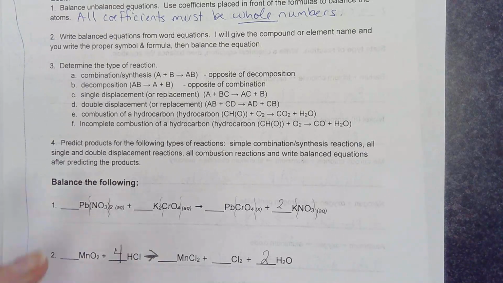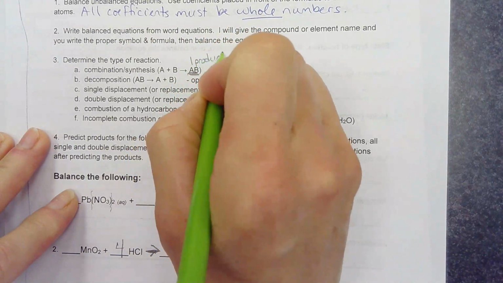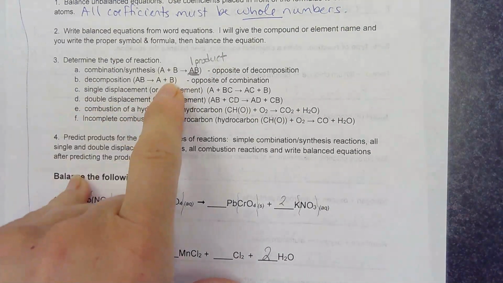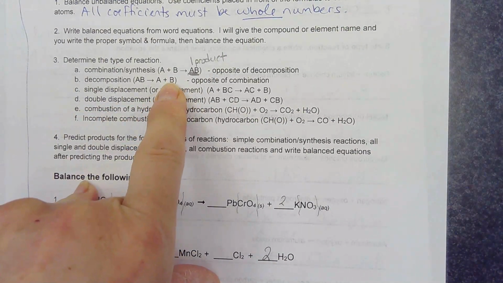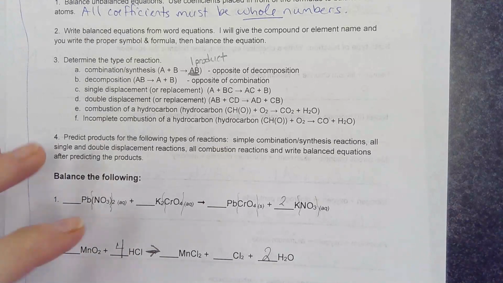That's the key. Look, one product. That's the key for combination or synthesis. Okay? This is like a good marriage. Man, wife, married, live happily ever after, right? That's the good marriage.